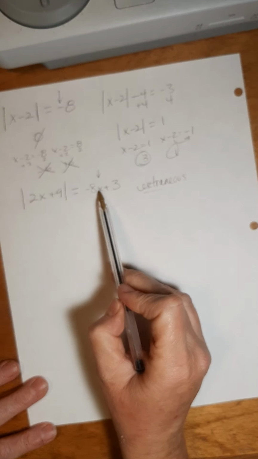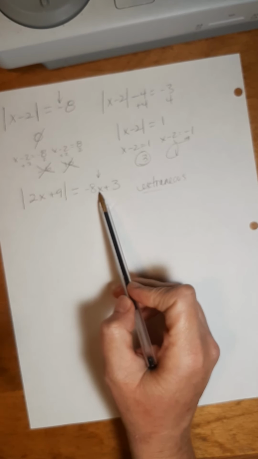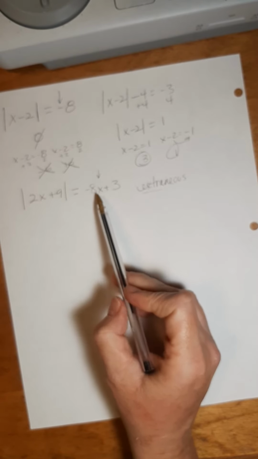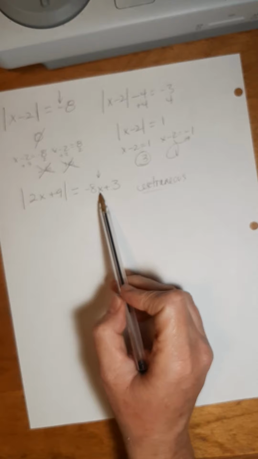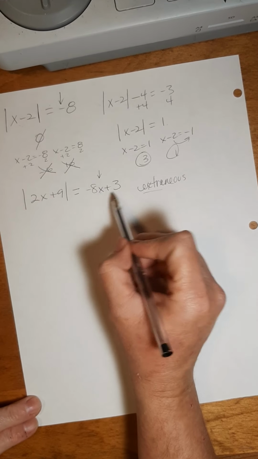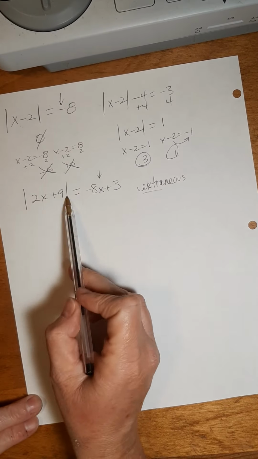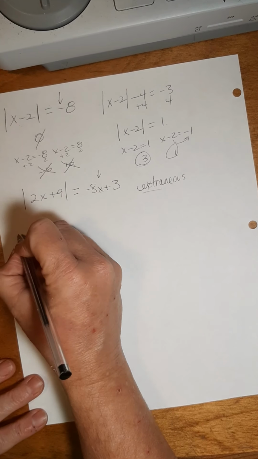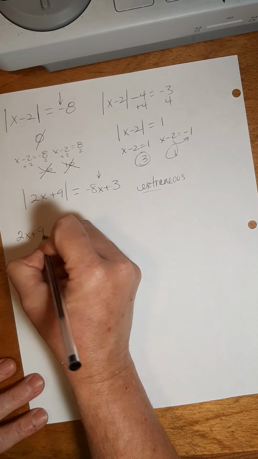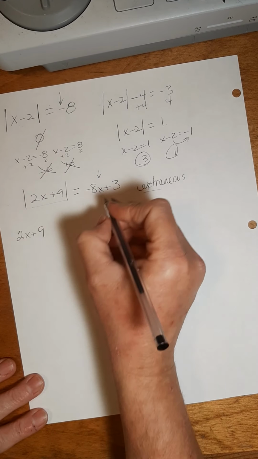whatever you get for x, plug it in here, and you don't even have to get a number. You're just making sure that whenever you plug in whatever you get for x, this will not be a negative, because the absolute value can't equal a negative. And it's just a quick thing. It's really no big deal. So we've got 2x plus 9.